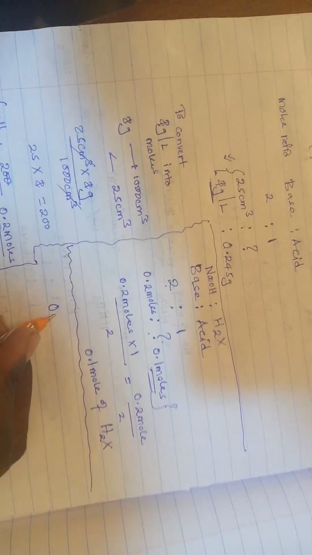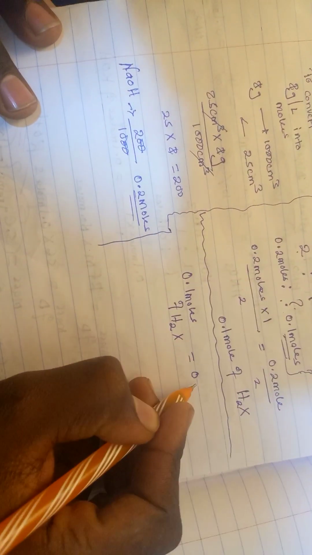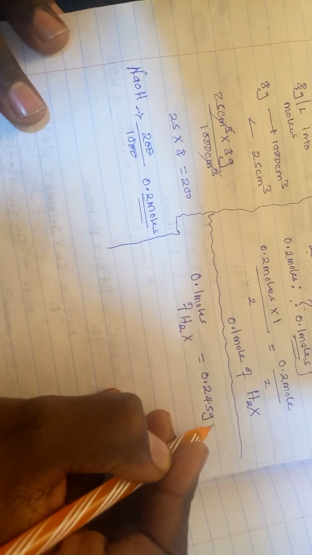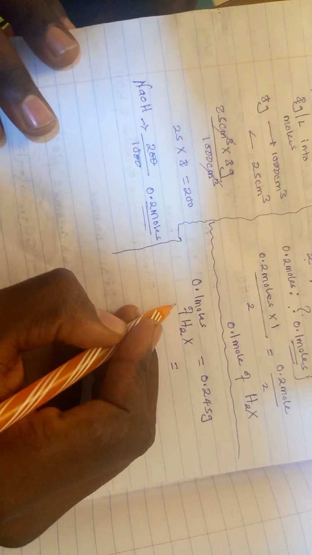So 0.1 moles of dibasic acid is equivalent to 0.245 gram.